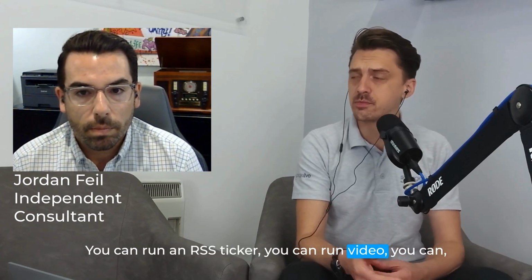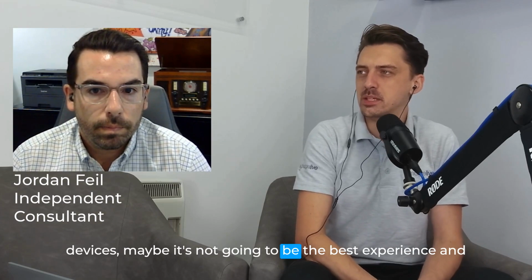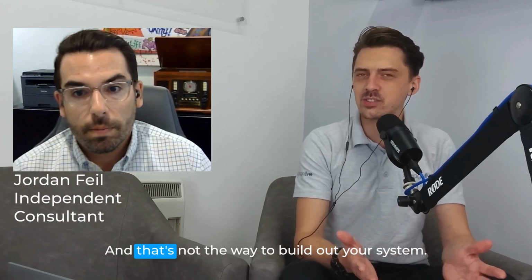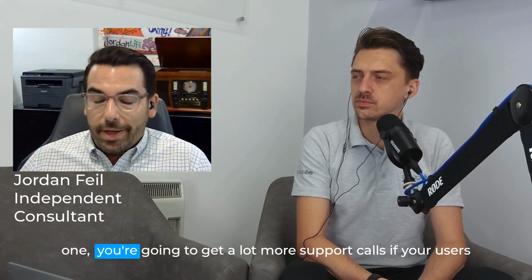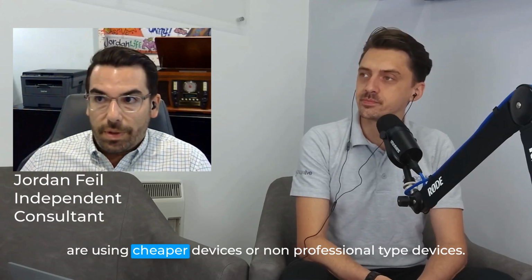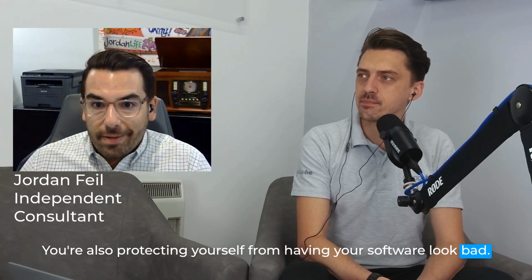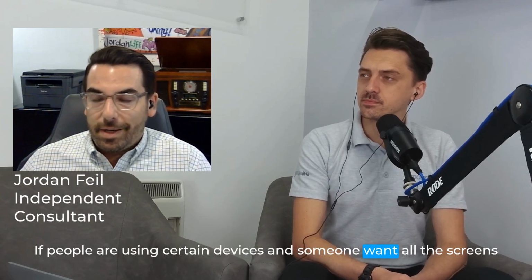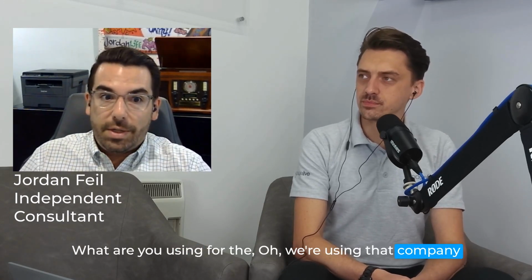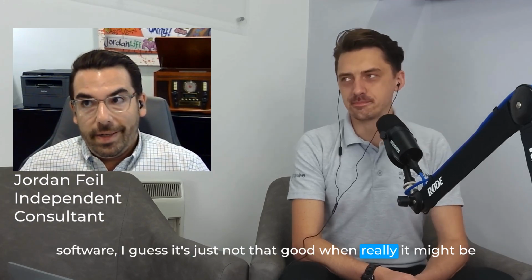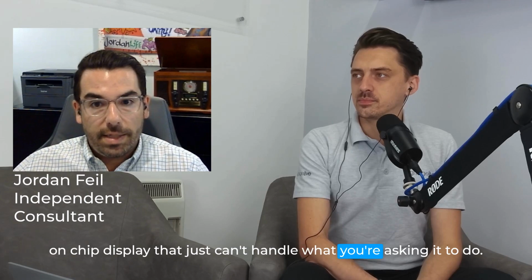It might say we can do multiple zones of content, you can run an RSS ticker, you can run video, whatever you want to make your content really shine. However, if you're running on one of these devices, maybe it's not going to be the best experience, and you might be okay, you might not. And that's not the way to build out your system. Correct. And I applaud that decision of your company, partly because you're going to get a lot more support calls if your users are using cheaper devices. You're also protecting yourself from having your software look bad. If all the screens are having trouble or your 4K videos are glitching, people say, I guess that company's software is just not that good. When really it might be the media player behind the display or the super low-end system on chip display that just can't handle what you're asking it to do.